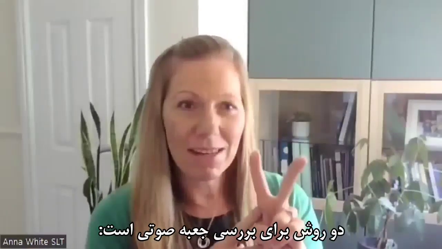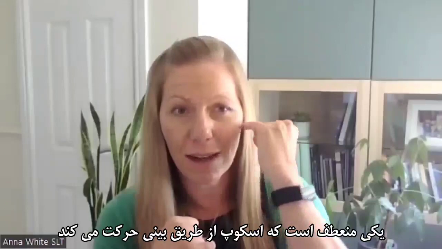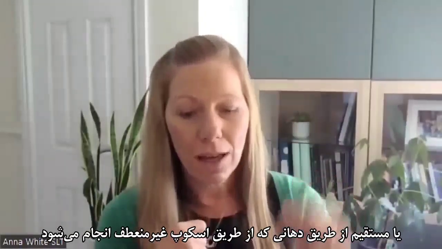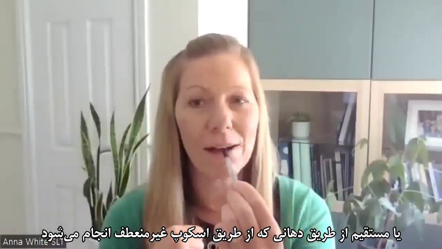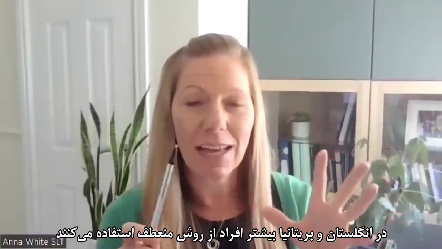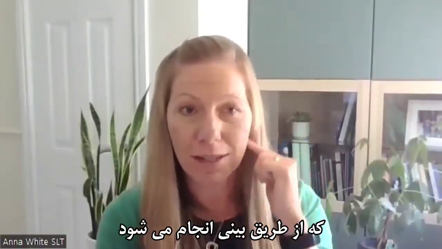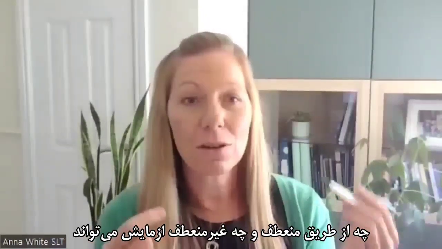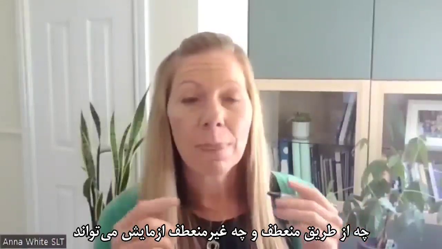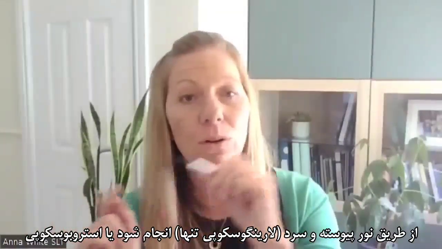There are two ways of examining the voice box: either through a flexible scope that goes through the floor of the nose and round, or directly through the mouth using a rigid scope. In the UK, most people will use the flexible, so it goes through the nose. But whether you do the flexible or the rigid, it can be either a continuous light, cold light, or stroboscopy.